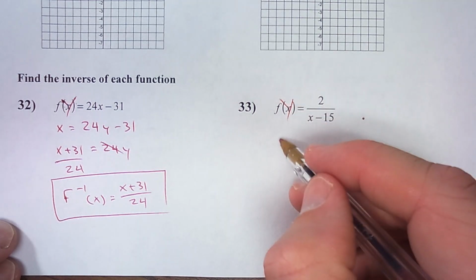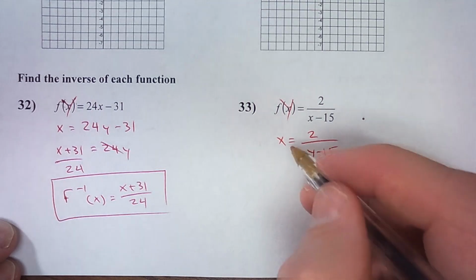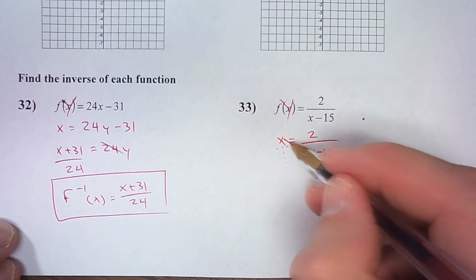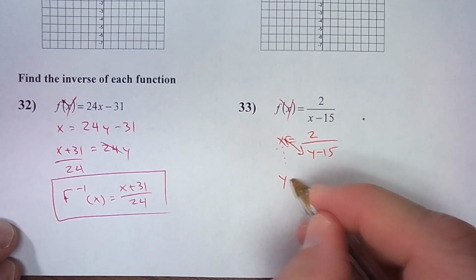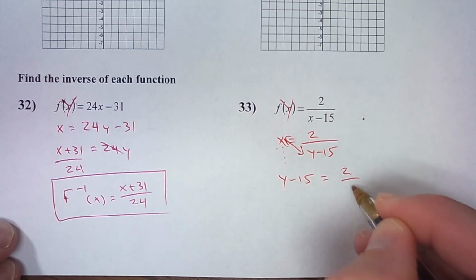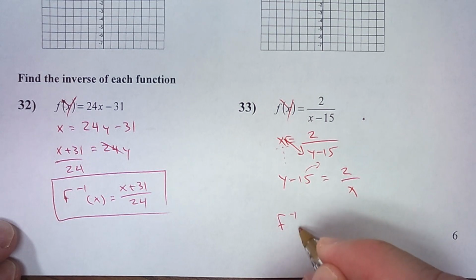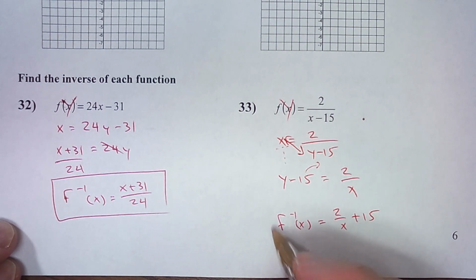So here's my y. I switch the x and the y. X equals 2 over y minus 15. In a proportion, which this is, I can switch things diagonally. So I can switch the x and the y minus 15. And then I can add 15. So that means f inverse of x equals 2 over x plus 15.